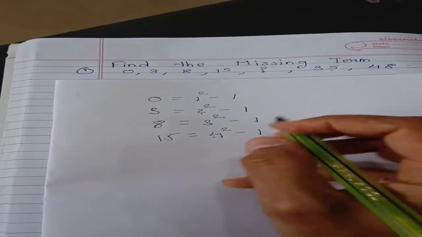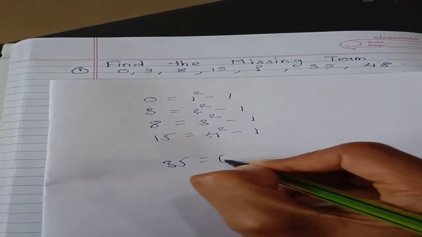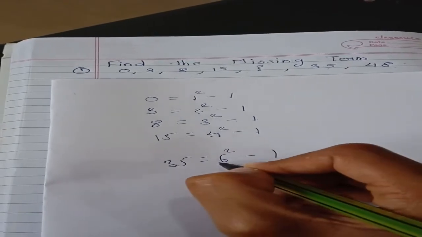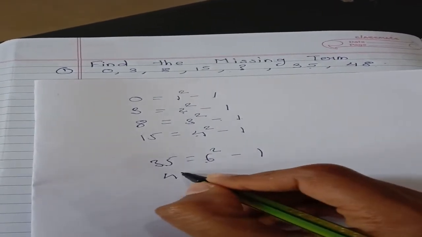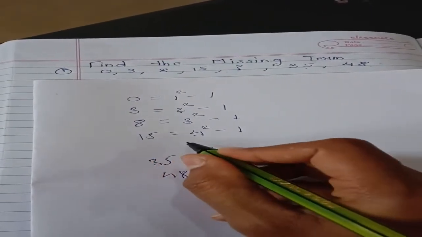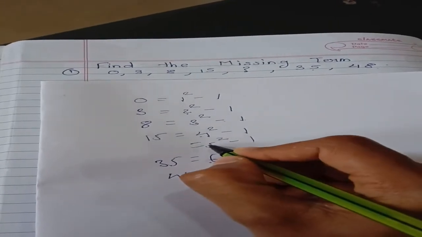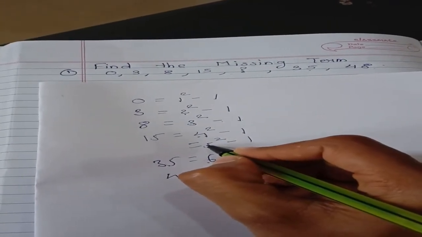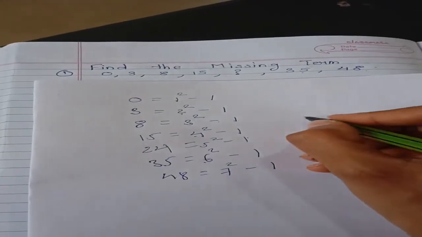So what should be the next one? Observe, 35 will be what? 6 squared minus 1, that is 6 into 6 is 36, minus 1 is 35. And what is 48? 48 can be written as 7 squared minus 1. So what should be the number here? It should be nothing but 5 squared minus 1. What is 5 squared? That is 5 into 5, that is 25. 25 minus 1 is, so what is the answer?